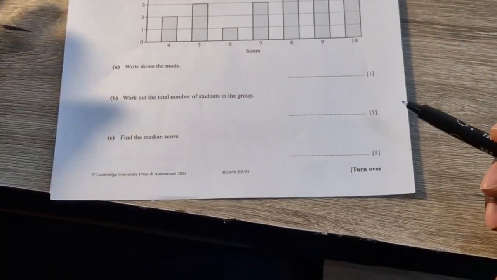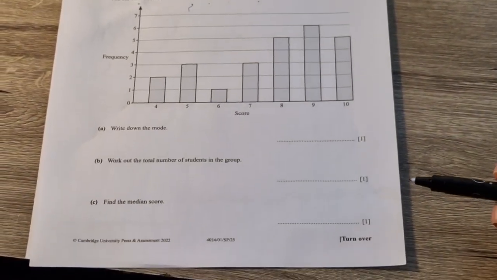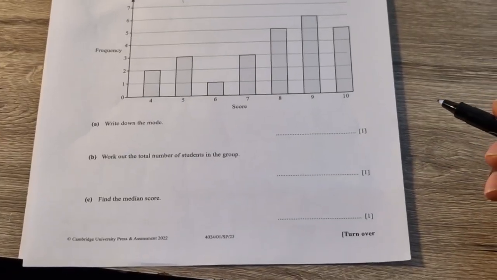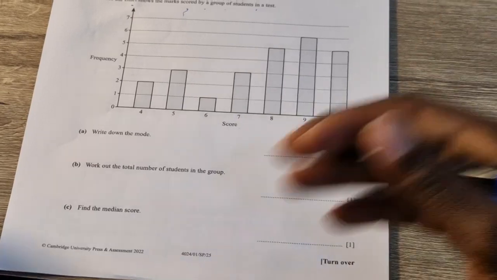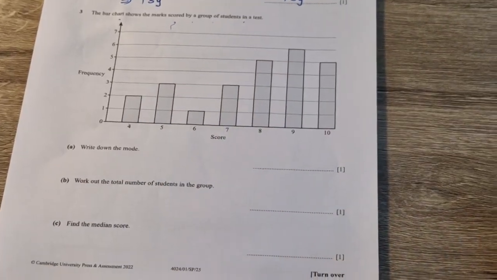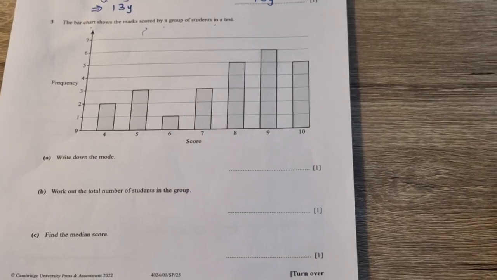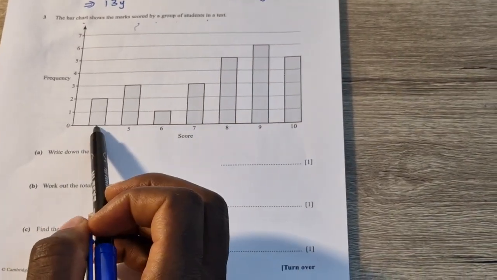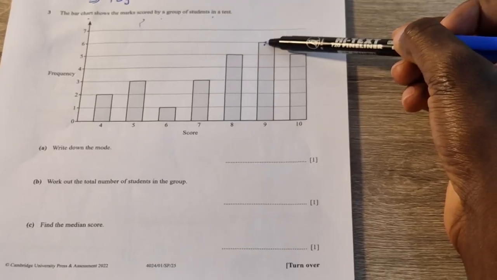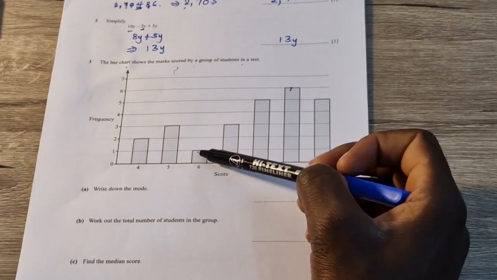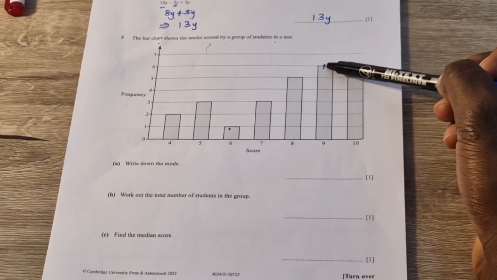In statistics, what we call the mode is the group with the highest frequency. So here, this is the list, and this is the least frequency, and this one is the highest frequency.